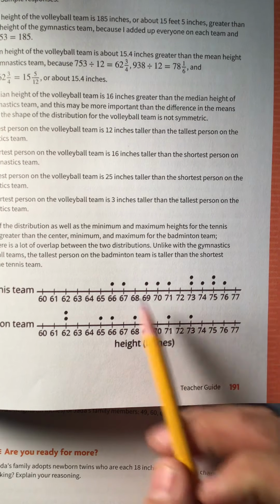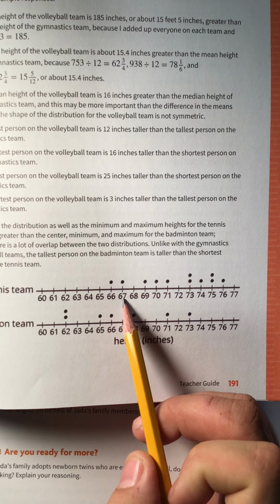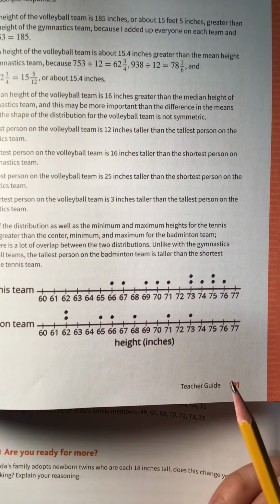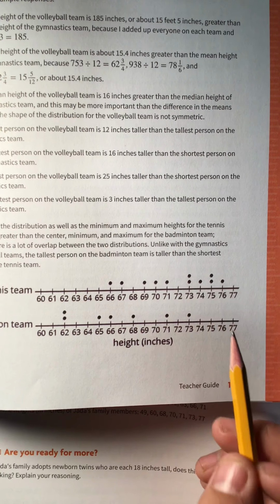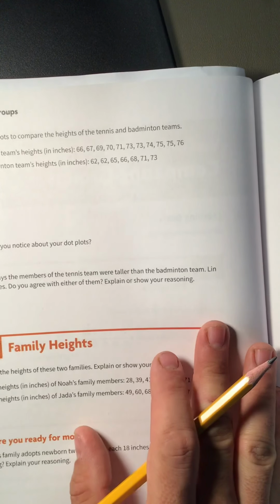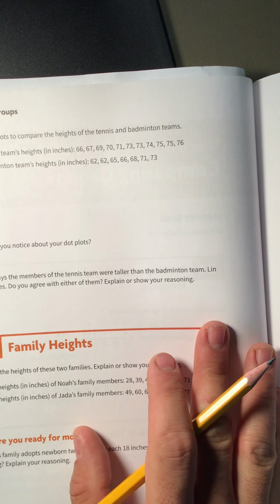If you look at this person that is 67 inches tall for the tennis team, there are 3 people taller on the badminton team. In general, they're taller, but you can't say they all are. This person that's 73, there's only 4 people taller on the tennis team. So again, different ways to analyze it, different ways to compare the data.